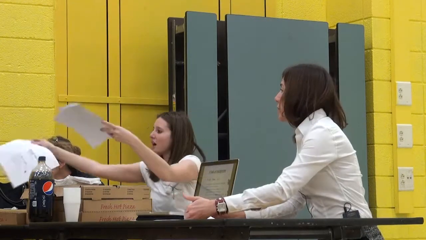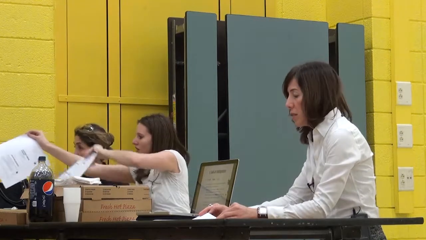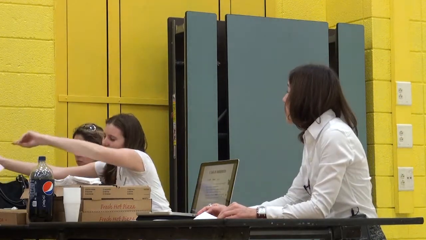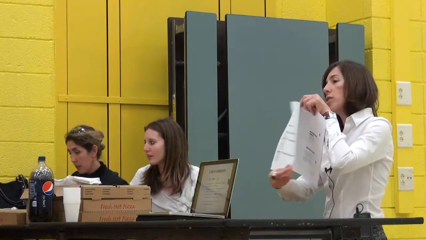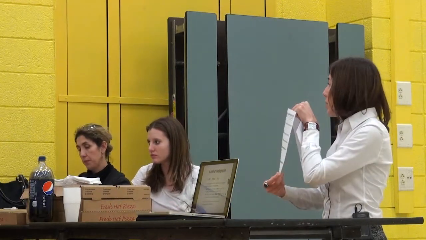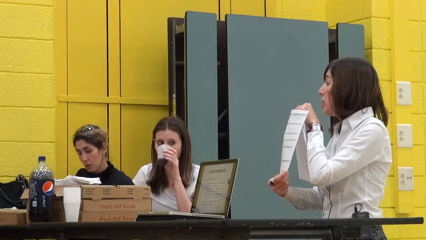Okay, so first we define the behavior. The second step is to identify the function of the behavior. So this is kind of where the assessment or the analysis part starts, and we do this by taking data. So we have our data sheet that's made. If you look in the back of your packet, you'll see the last page is typically a data sheet that we use to track the function of behavior. It's called an ABC data sheet.